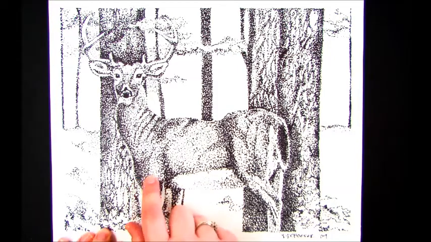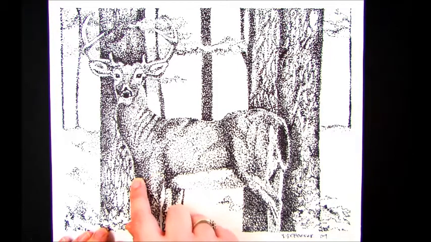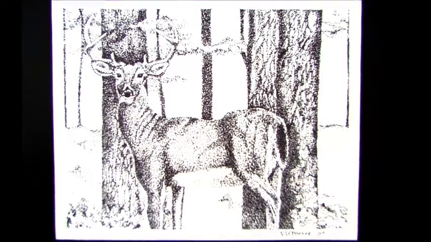And that shift from dark to light in drawings and paintings is a way to make your drawings and paintings appear to be three-dimensional. So this is an example of a pointillism drawing that I did. And here's some examples of some student pointillism pieces that were just finished this semester by Quincy High School students.